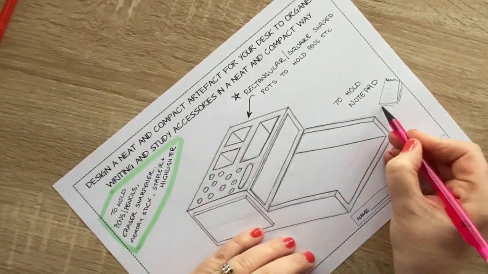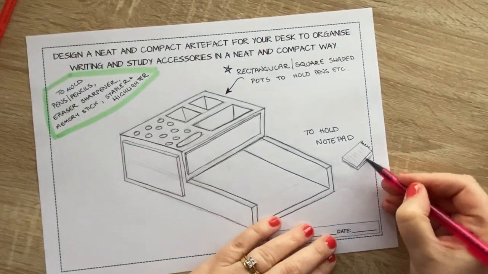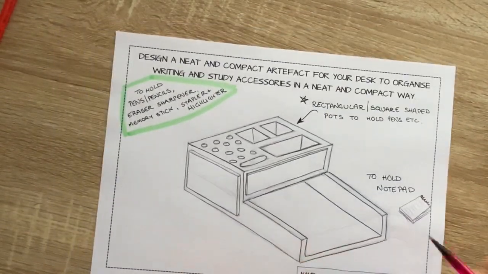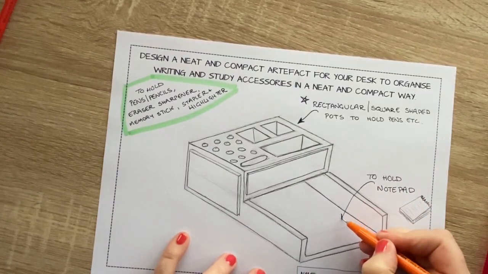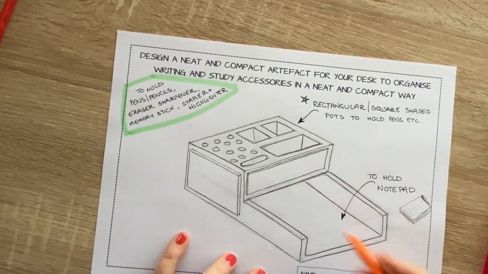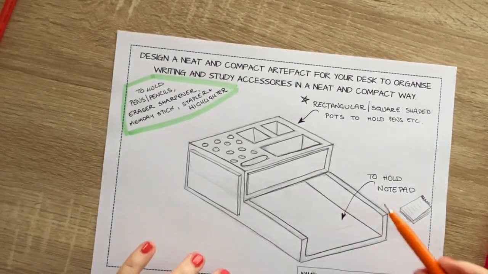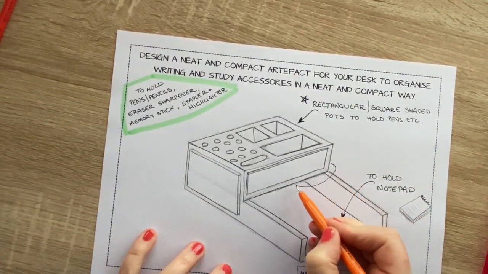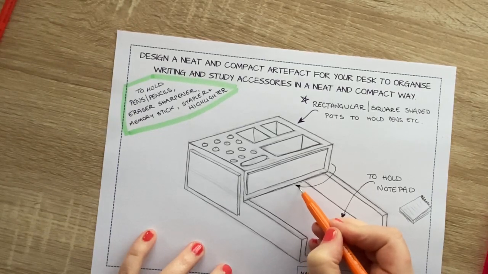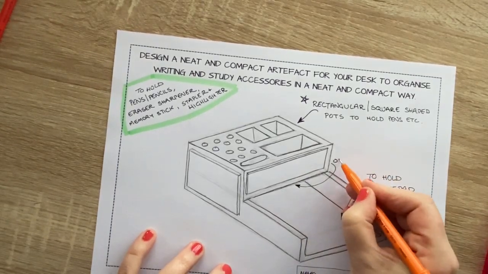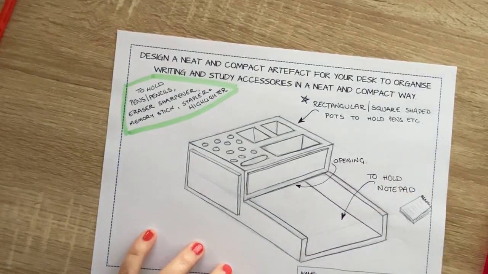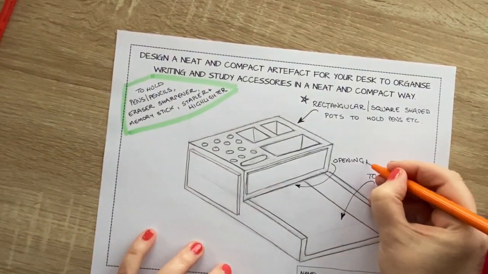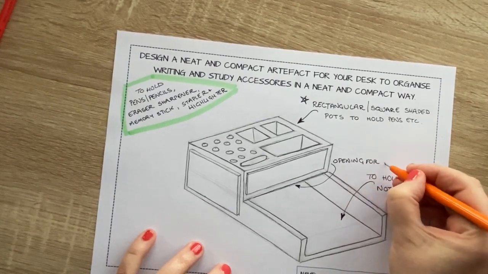I'm going to draw that better. Okay, so something like that, and it goes there. Maybe I'm a journalist in this situation. I'm putting a reporter's notebook under there, and then that would slide in under there. The notebook, there's an opening there. Notebook.